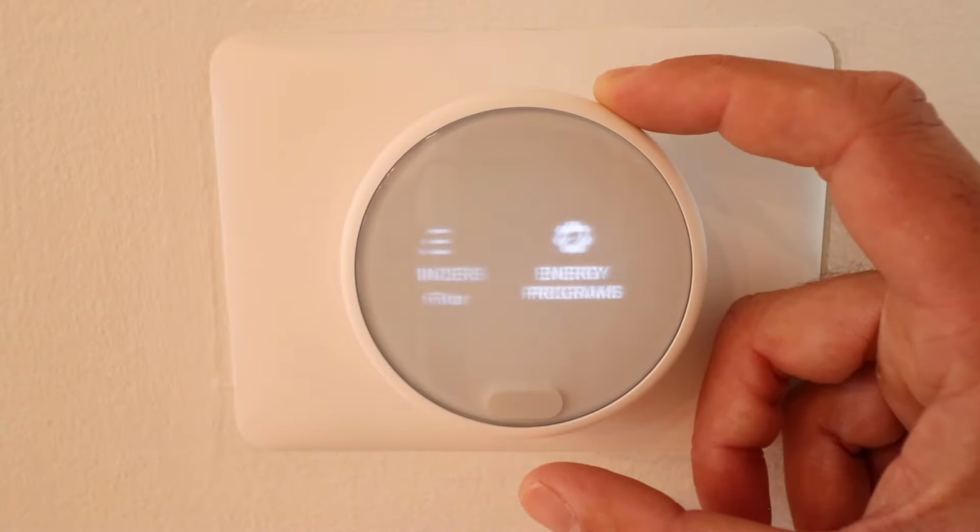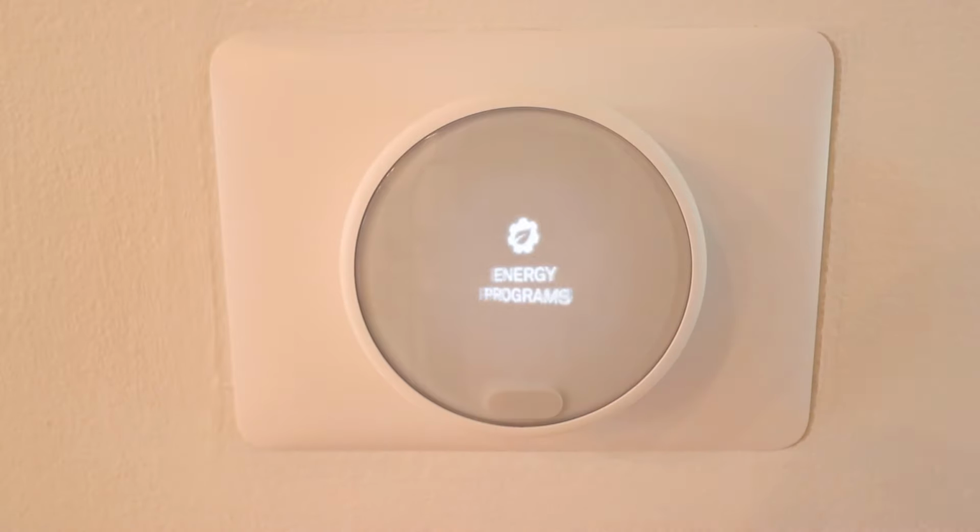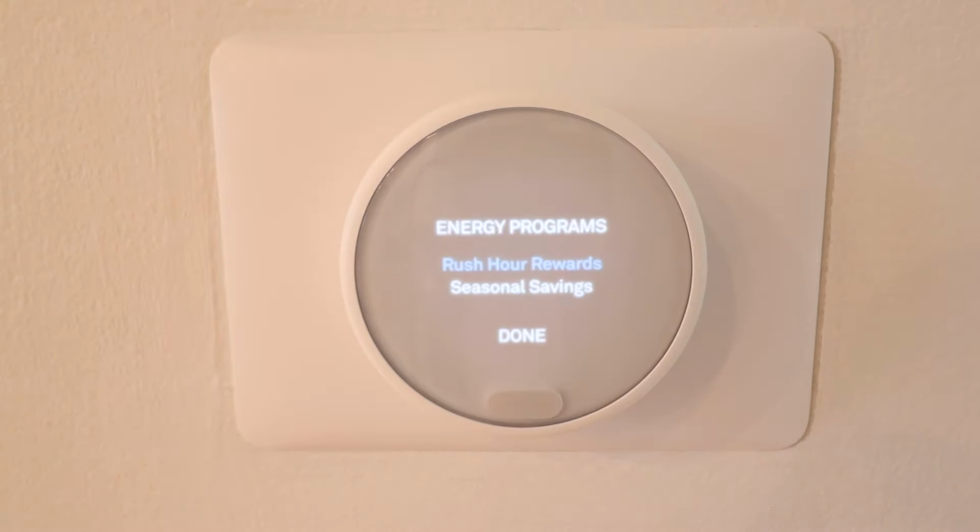Now we're gonna go on to the next setting here. It says energy programs. I've got a video on each one of these energy programs, so go ahead and click on the links below in the description if you are interested in learning more about them. But Rush Hour Rewards is a program where you can get a utility rebate. Sometimes it's $10 a month for enrolling in the Rush Hour Rewards program, which is designed to help save energy during peak demand periods with the utility.